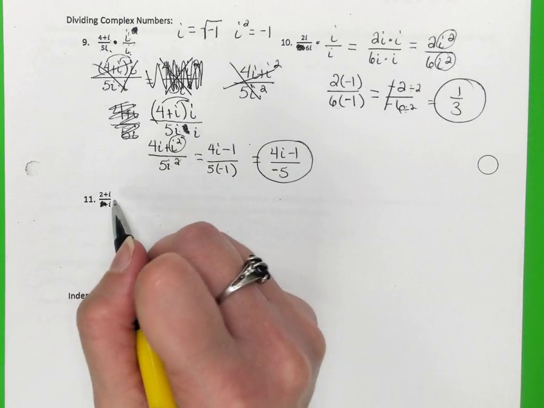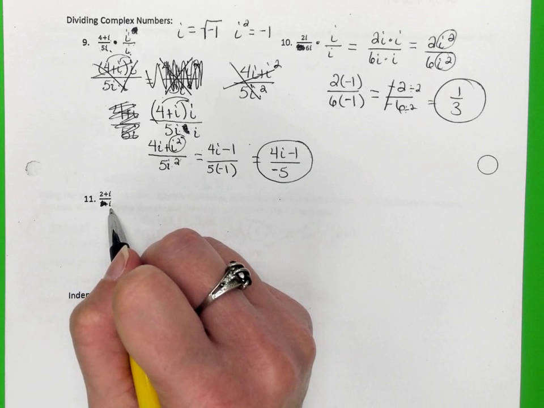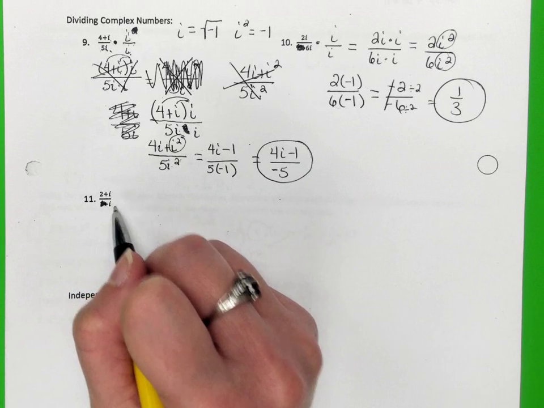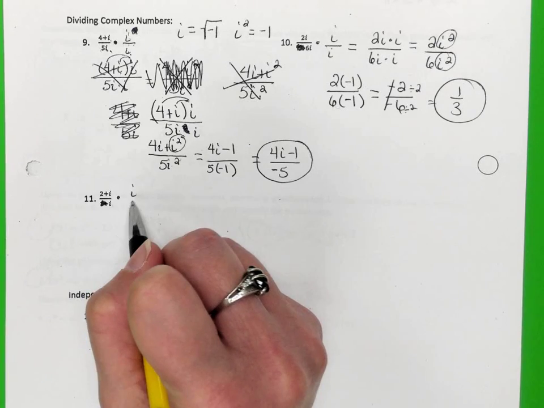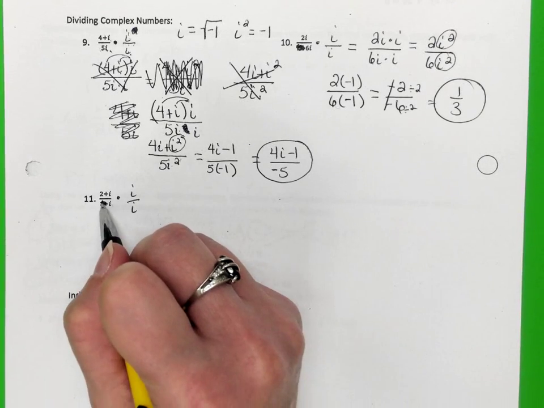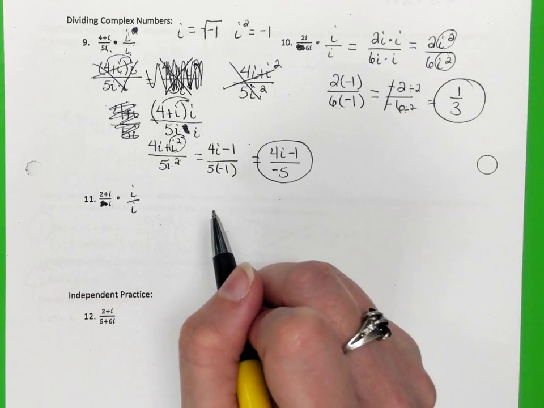We just got to do the basics. All right, so you can't have an i on the bottom. That's the whole purpose of this. The whole thing that's wrong with it is an i on the bottom. 1 minus? It's just mark out the 1 minus. Yep, just do the i.